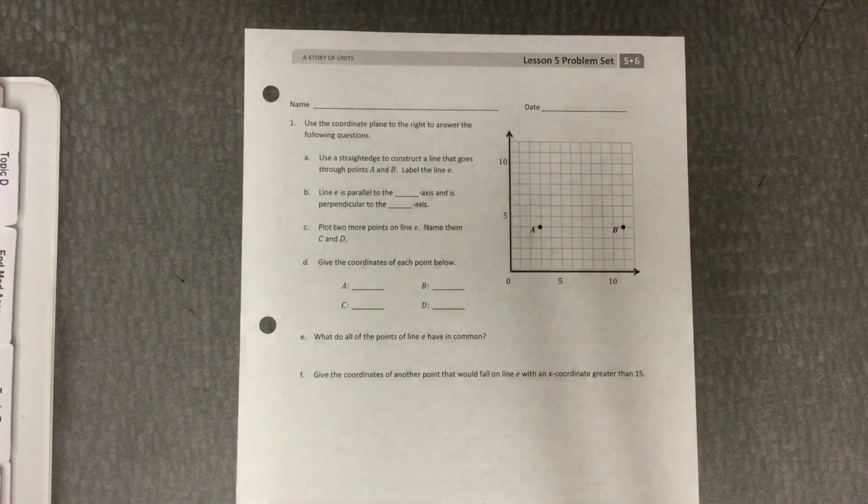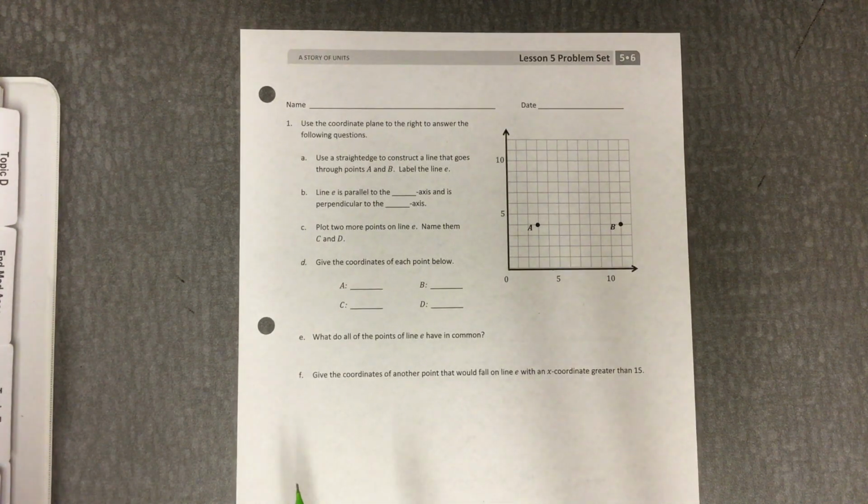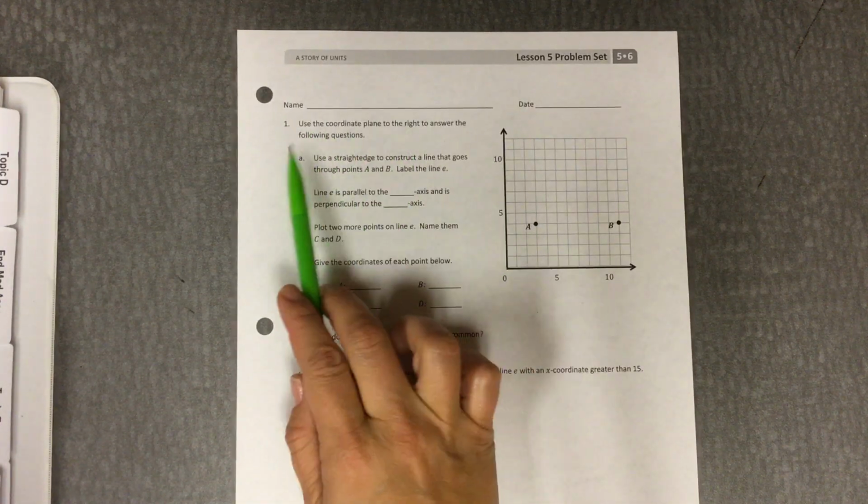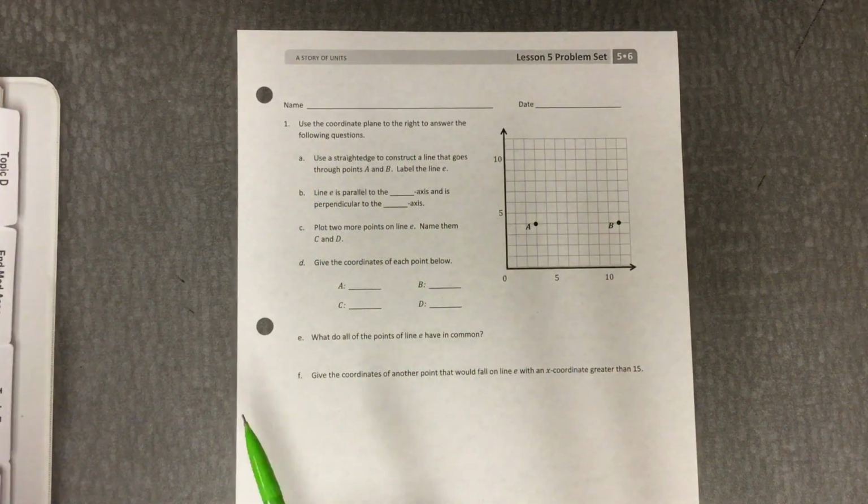All right, guys, so we're going to go ahead and continue to investigate some patterns in vertical and horizontal lines and figure out the points on a plane as distances from the axis. So we're going to start off with these problems. It says that we're going to use the coordinate plane to answer the questions below. So here's my coordinate plane.